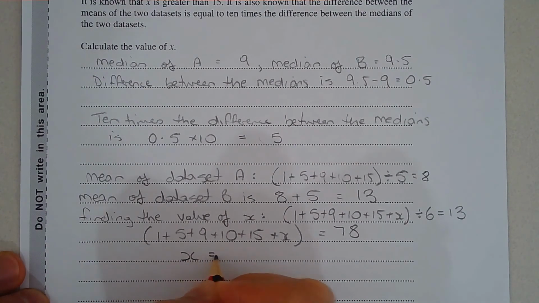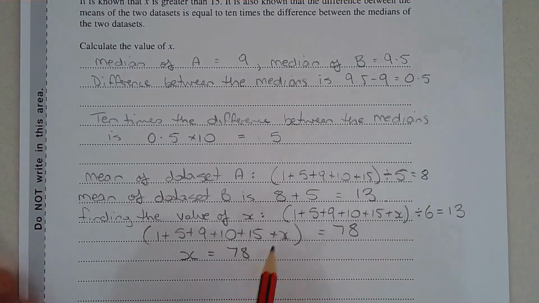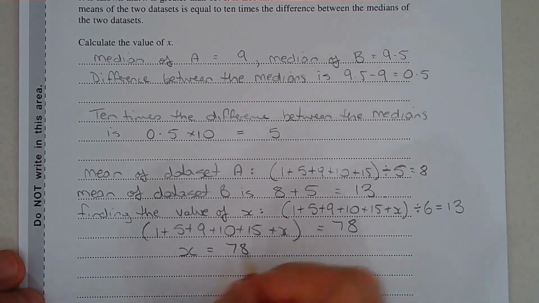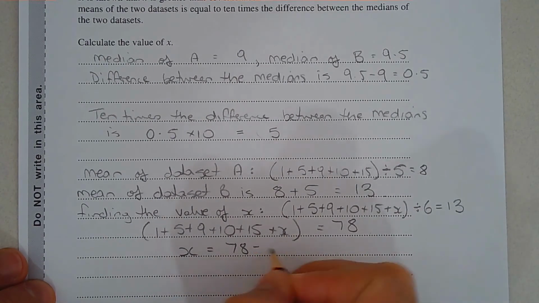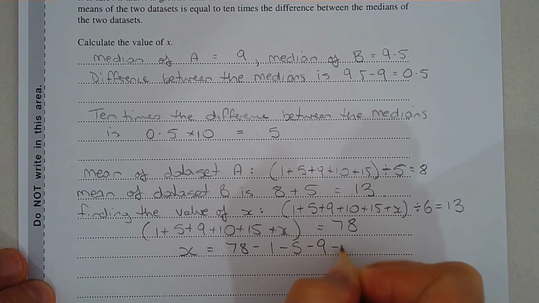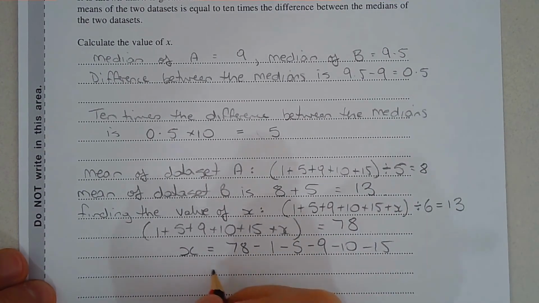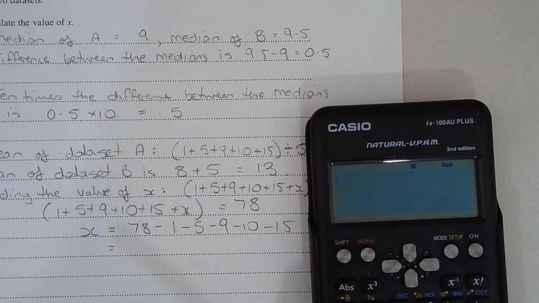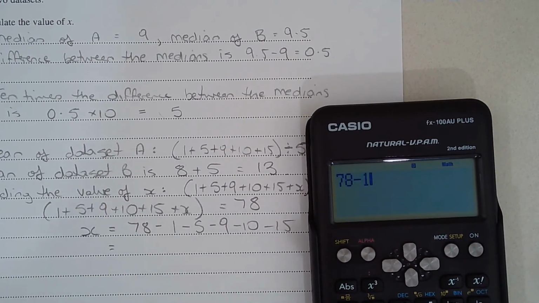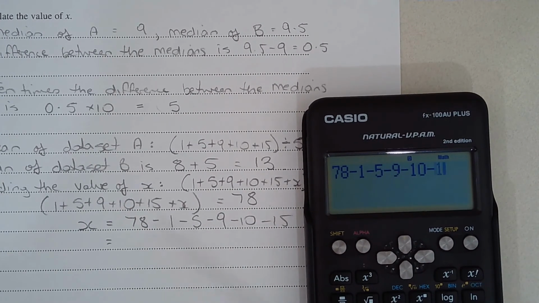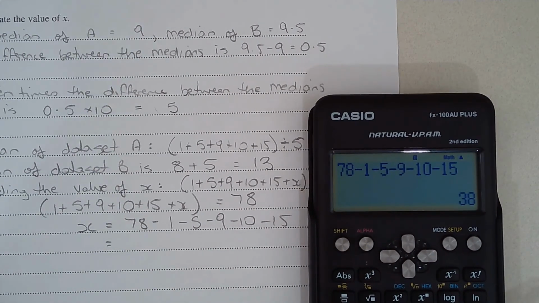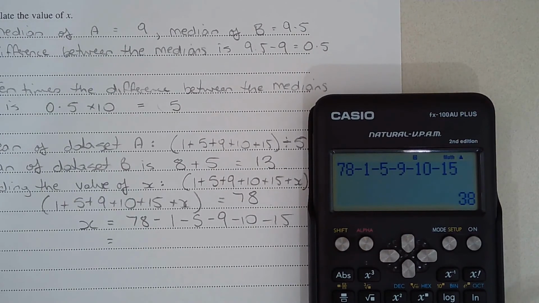Therefore x is equal to 78 minus 1, minus 5, minus 9, minus 10, minus 15, and that gives us our value of x. The value of x there is 38.